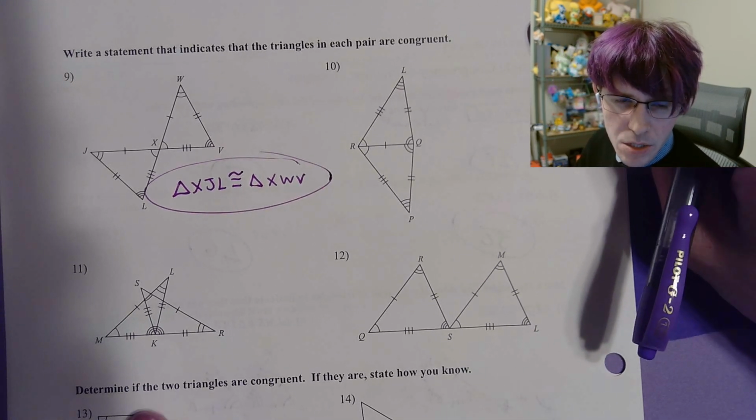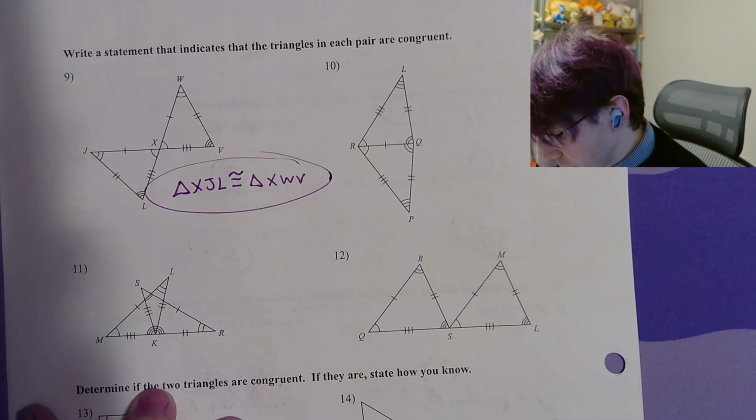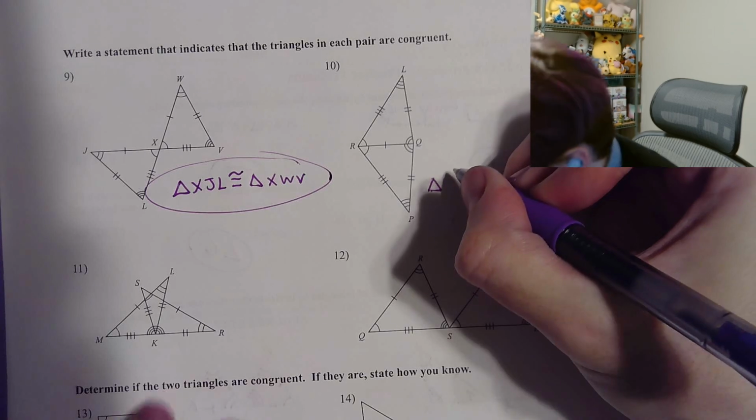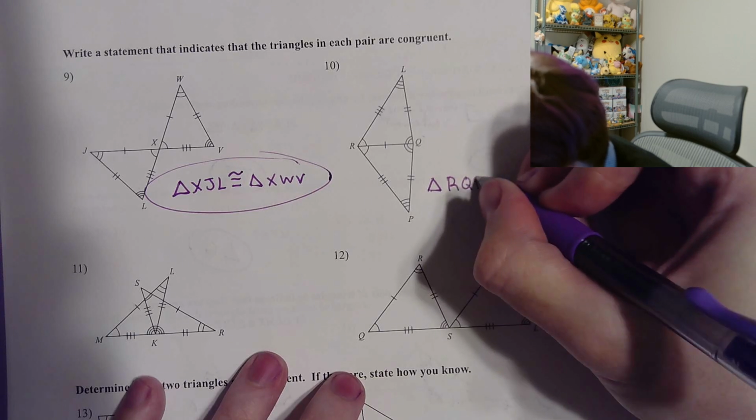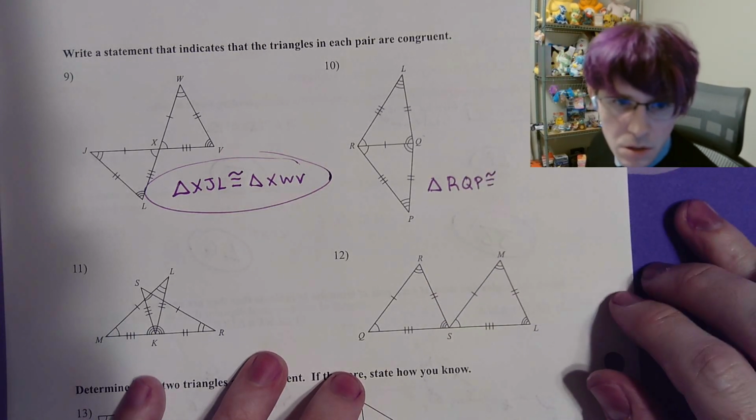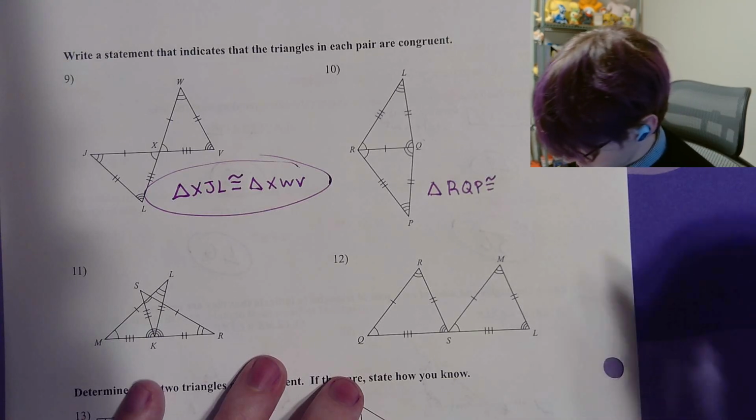Number 10. So on number 10 here, same ideas. Starting off with a triangle. 1, 2, 3. RQP congruent to RQL.